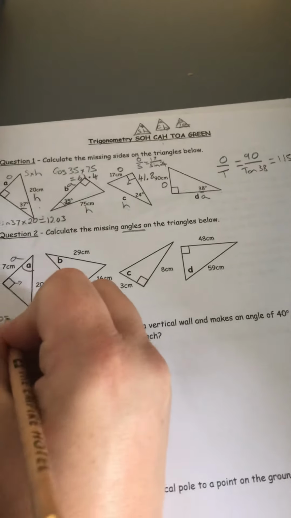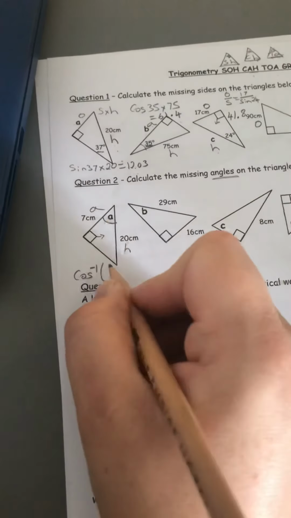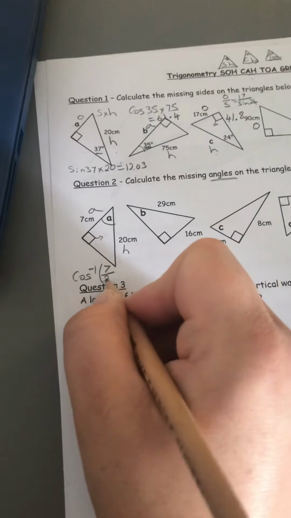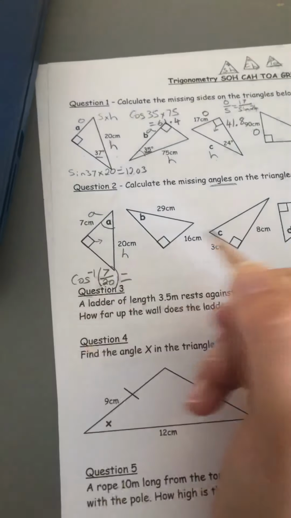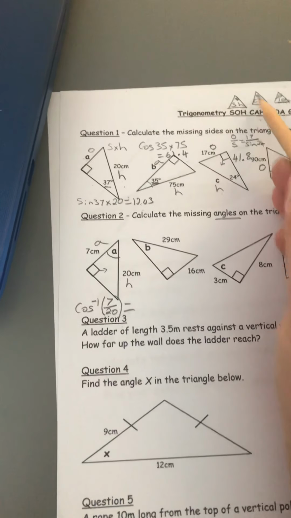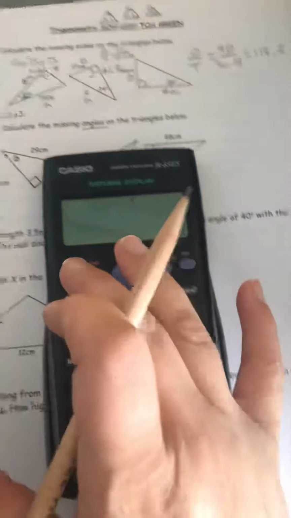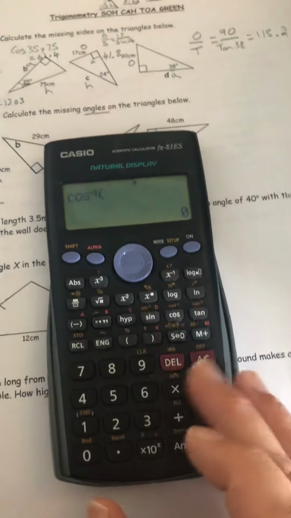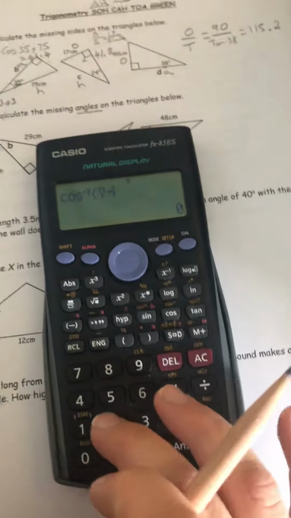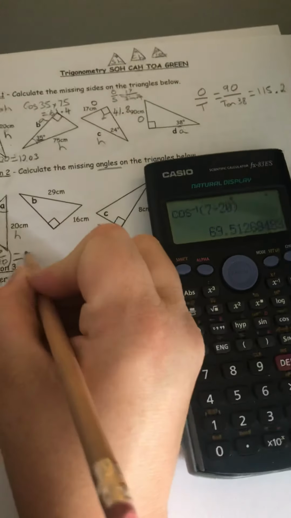So cos to the minus 1 is A over H. So A is 7, H is 20. That's how I find an angle. Because it's A and H, I'm using cos, and it's always A over H. The order there matters. You can't do H over A. So shift cos 7 divided by 20 equals, the angle there is 69.5.